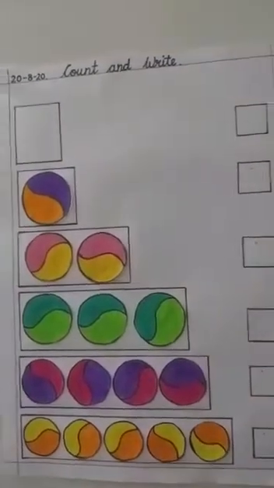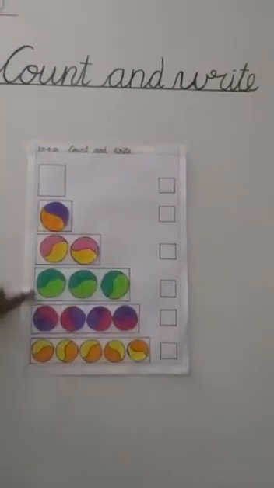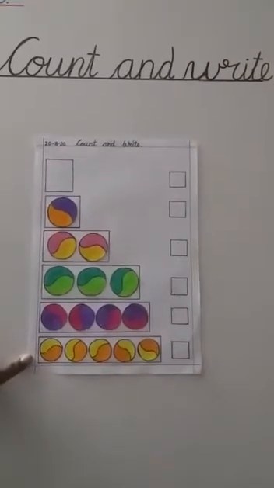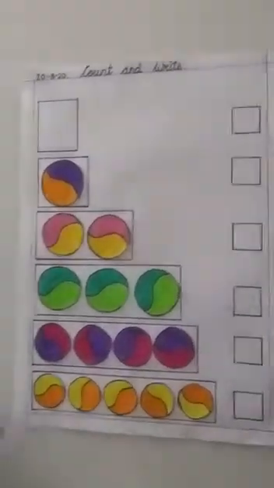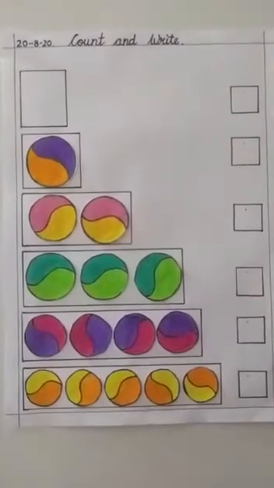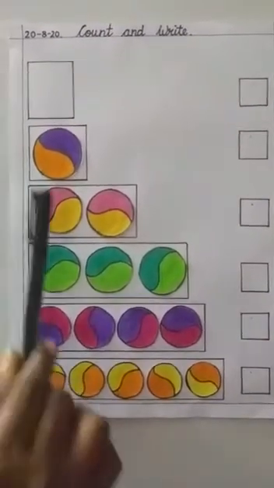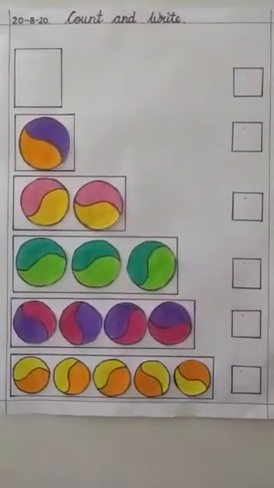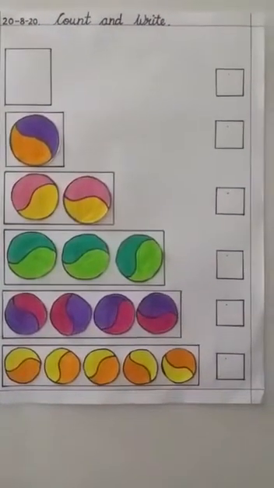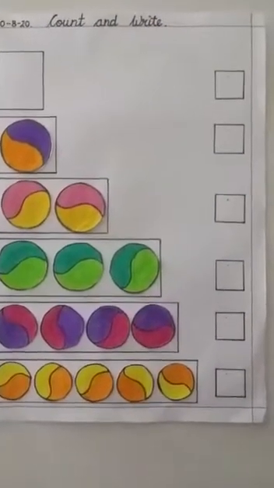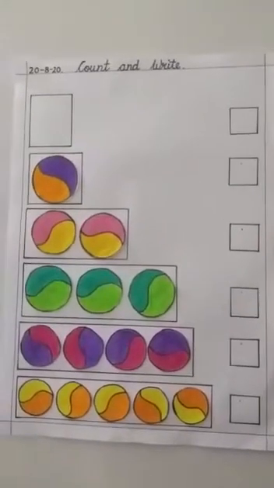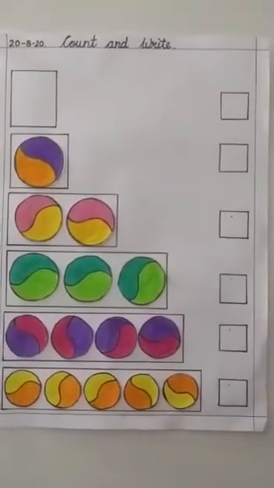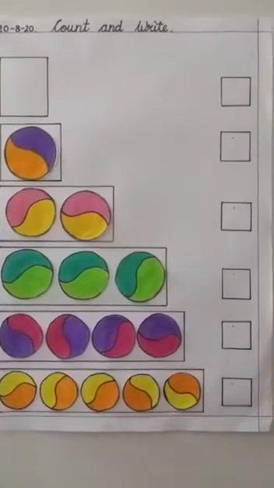Okay, so now pay attention children. Now I have many colorful balls here. Can you see, children? I have many colorful balls here. And what we are going to do is we are going to count all the different balls and we are going to write down the numbers here. Now you have all learned 0 to 5, right? You are all doing it very nicely. Today we will learn to count and write.